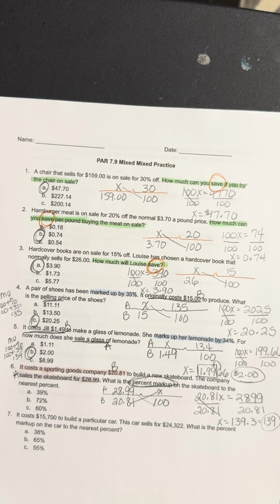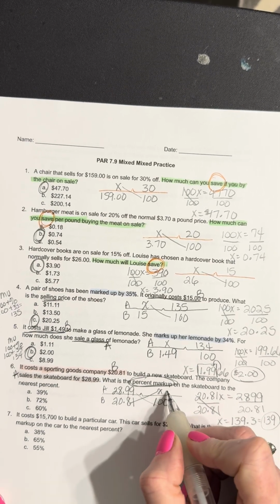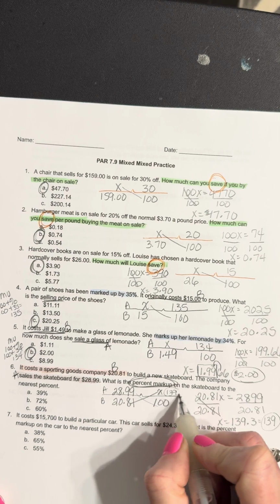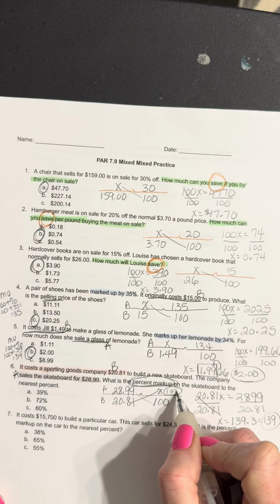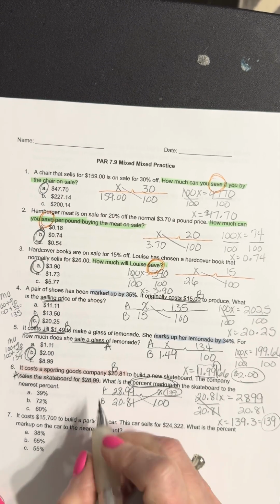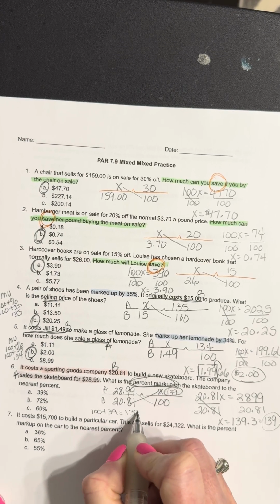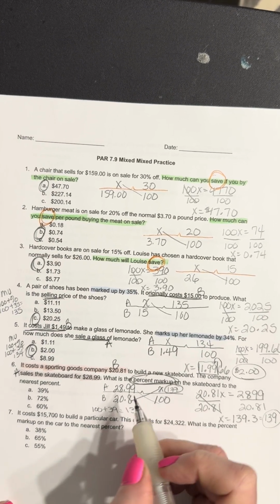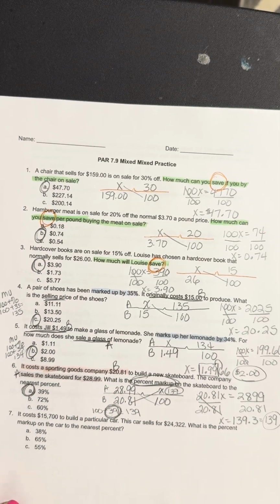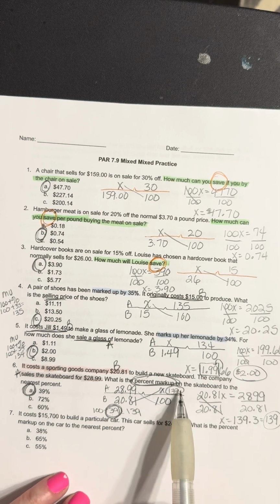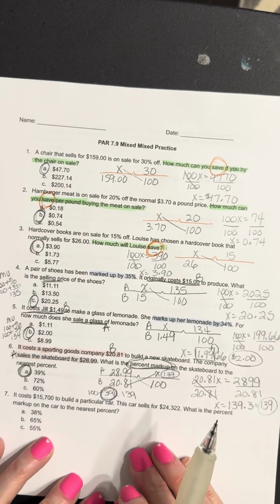139 is the percent markup. To remember, though, the number we put right here, this 139, is 100 plus your percent. So we've got to take 100 away from that. 100 plus 39 equals 139. So our percent markup was 39%, because remember, the number we put right here, we've added 100 to it.